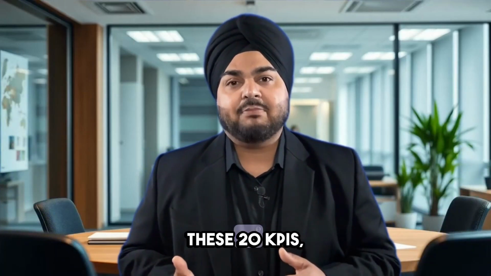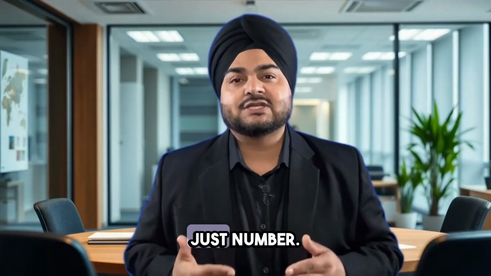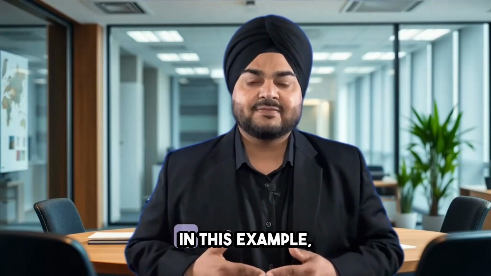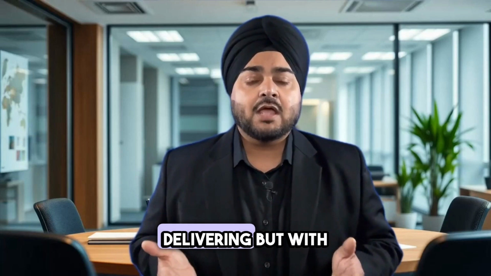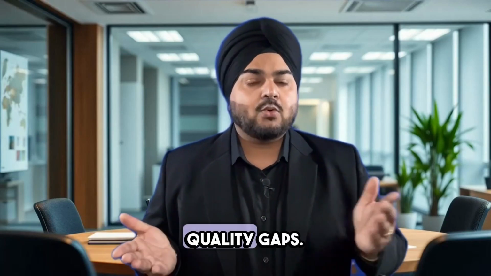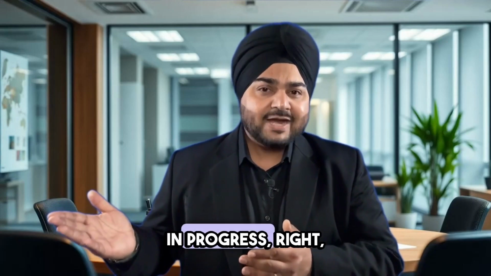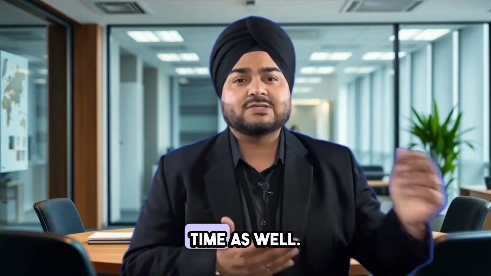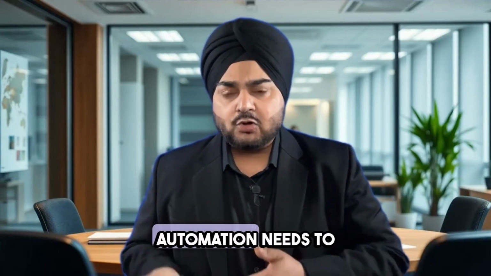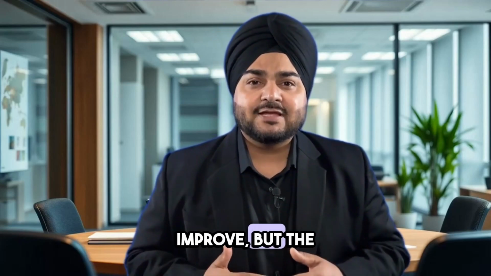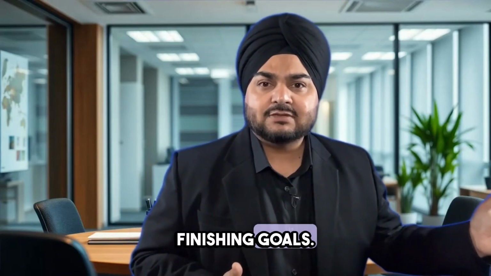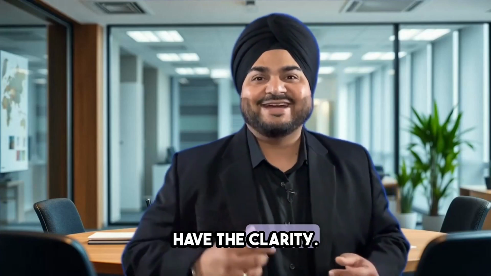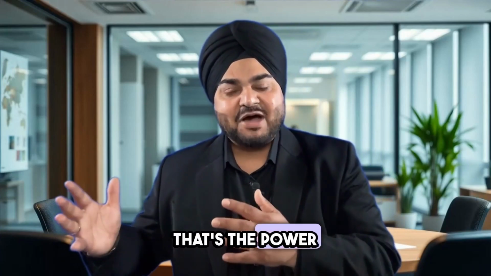Let's take a step back. These 20 KPIs are not just numbers. They tell a story. In this example, here's what we learned. The team is delivering, but with some planning and quality gaps. Flow is inconsistent. Too many items in progress, right? And too much wait time as well. Bugs are escaping. Automation needs to improve. But the team is engaged. They are attending retros. They are finishing goals. And now you have the clarity, right?